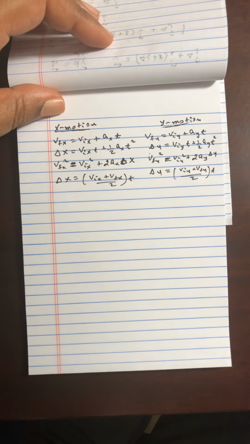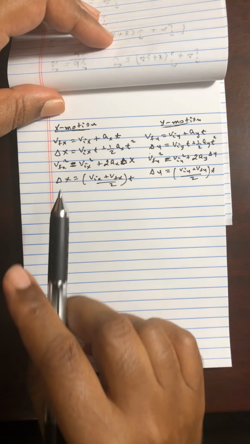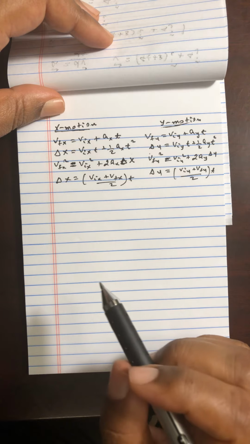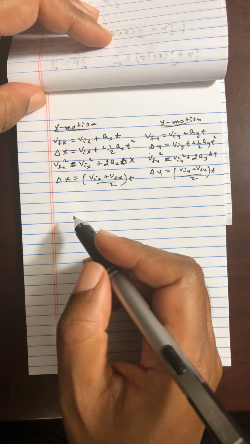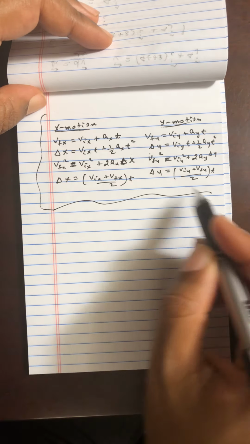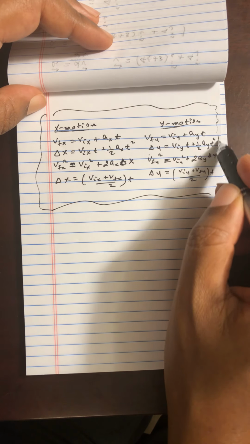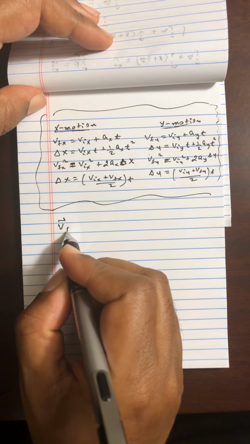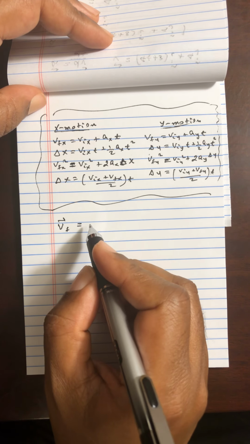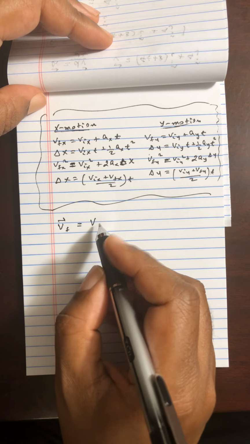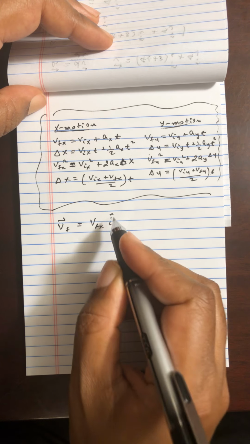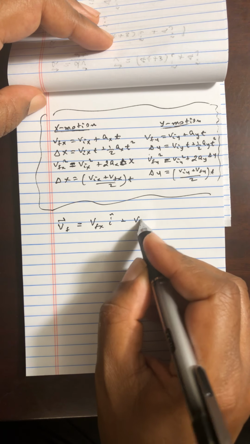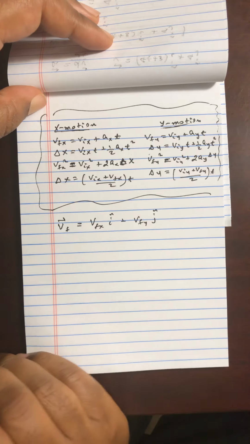All right, now we can write this equation in vector form. Let's try to do that. Maybe first let me put this in a box. These are the equations for a uniformly accelerated motion. Now the final velocity equals vfx in the i direction plus vfy in the j direction.